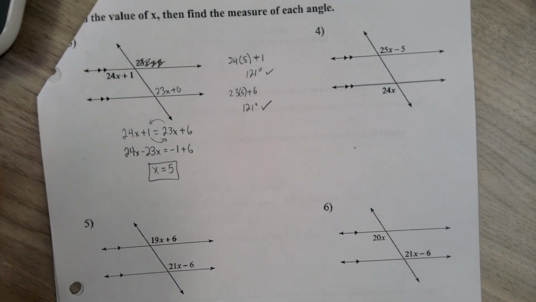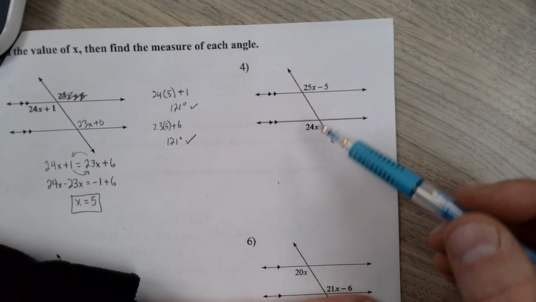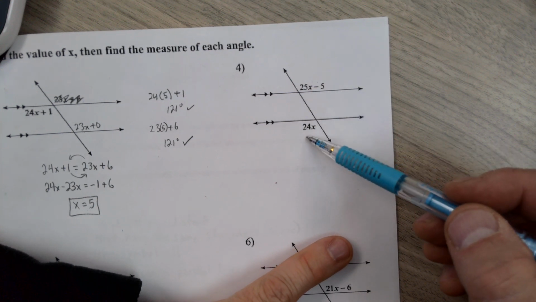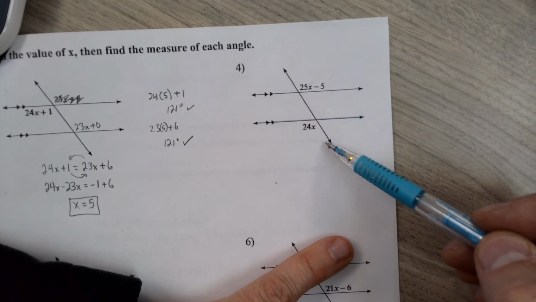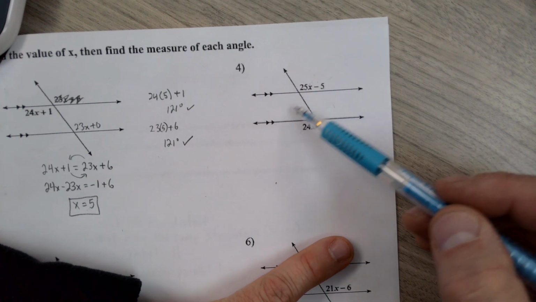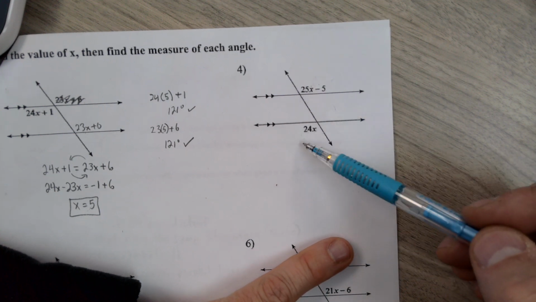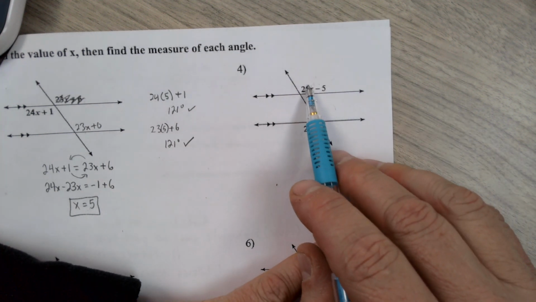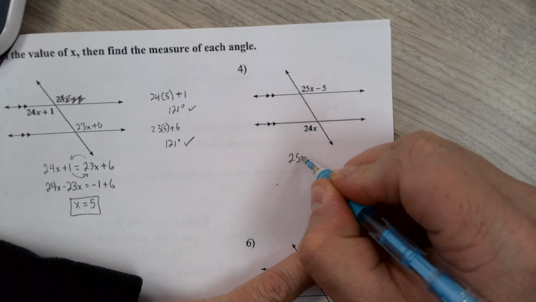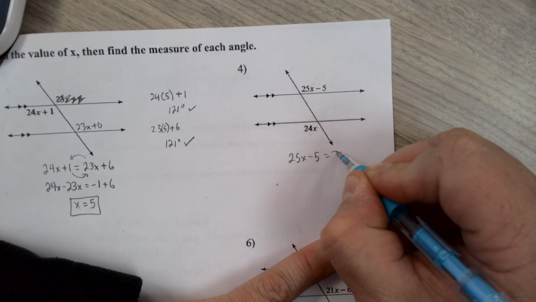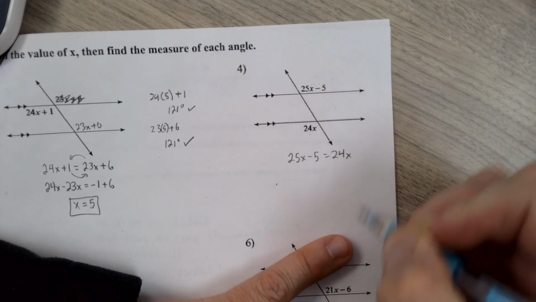Let's go to number 4. So here I have this set of angles. These would be alternate, because they're on alternate sides of the transversal, and they're exterior to the parallel lines. So these are alternate exteriors. But once again, this is obtuse, this is obtuse. I just set them equal to each other. 25x minus 5 equals 24x.